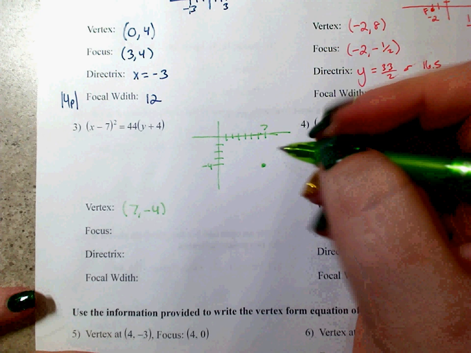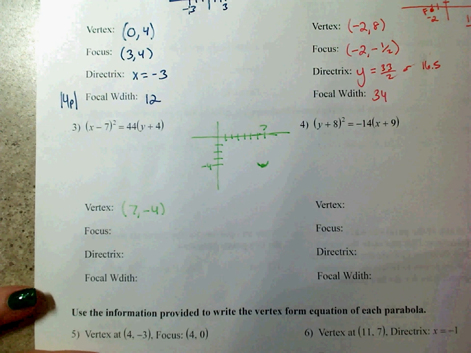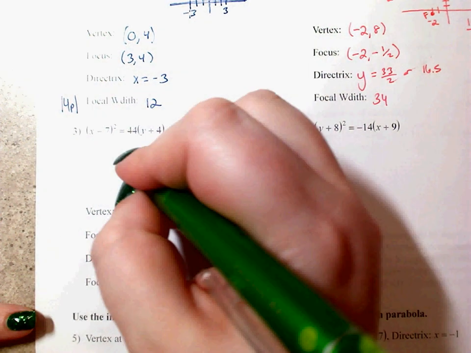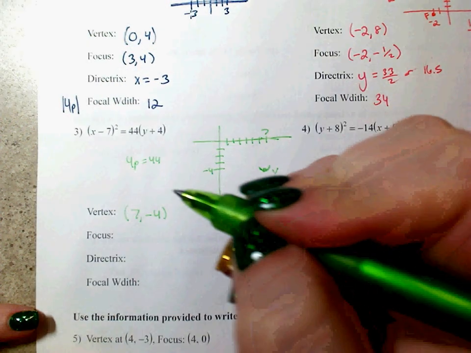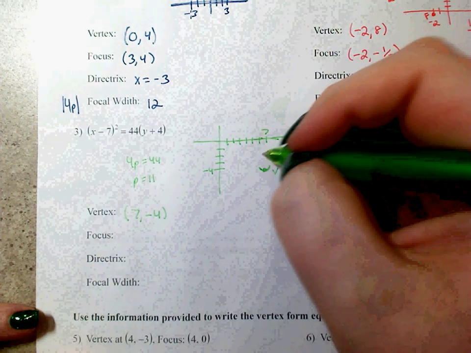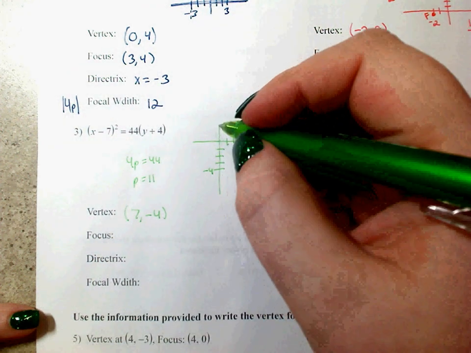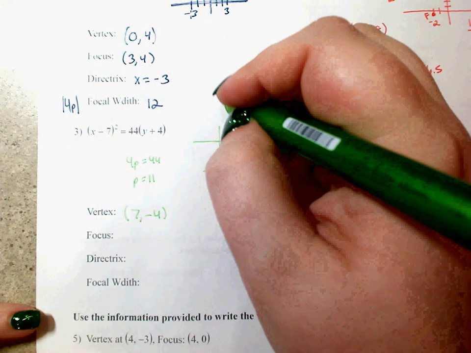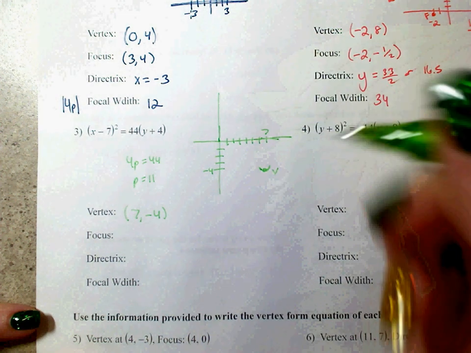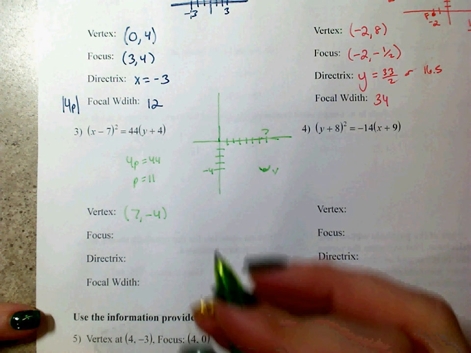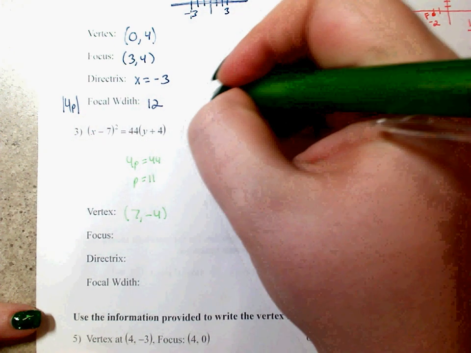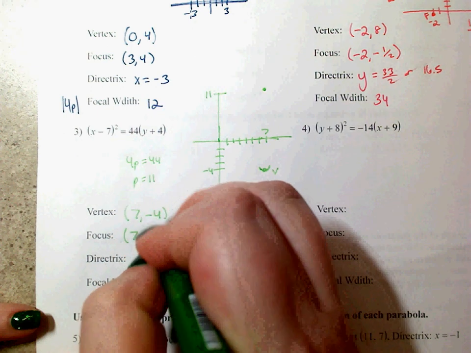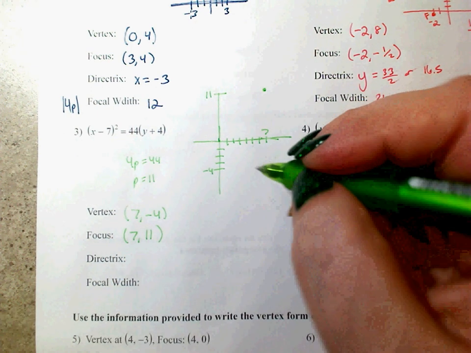And I know it opens up, which means I need to go up to get to my focus and down to get to my directrix. So I just have to figure out what the focal length is. 4 times what gives me 44, and that is 11. So if I go up 11, negative 4 plus 11, that puts me at 7. If you wanted to count it out, you could, but negative 4 plus 11 is 7. So I know that I'm up here at 7, 11 in order to get to my focus. And in order to get to my directrix, I have to go down 11.